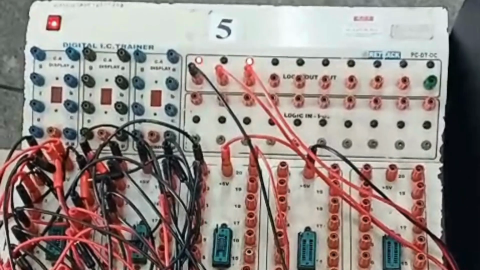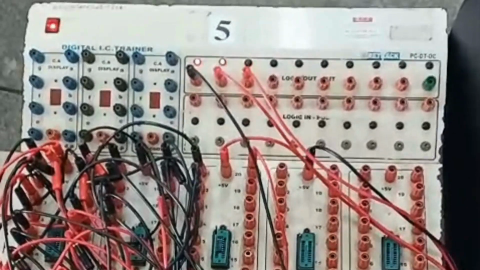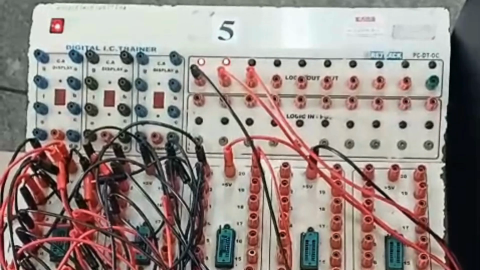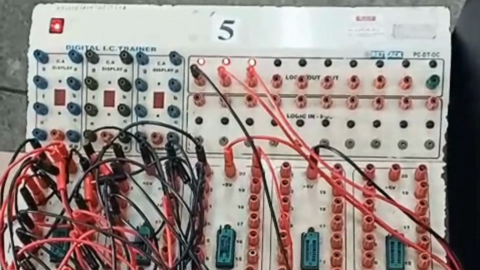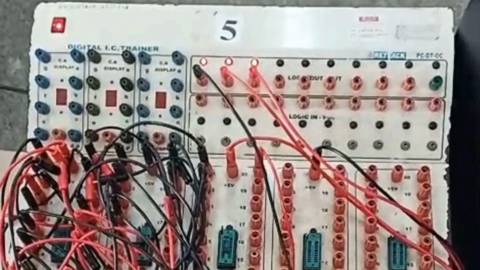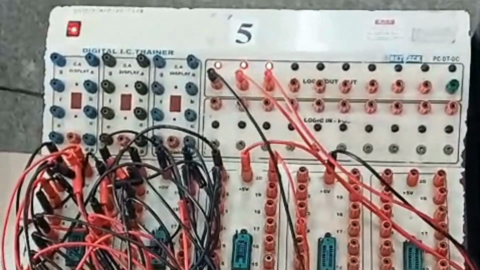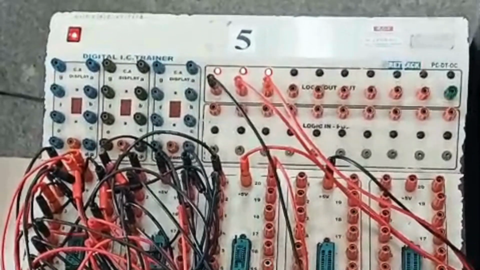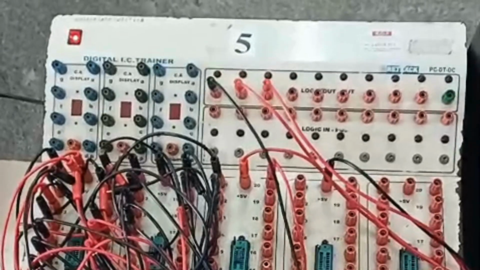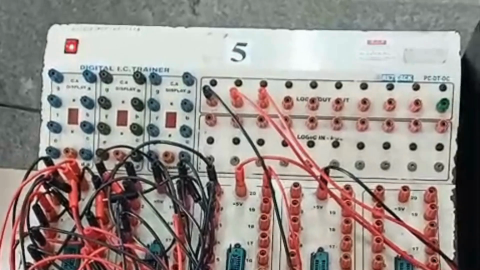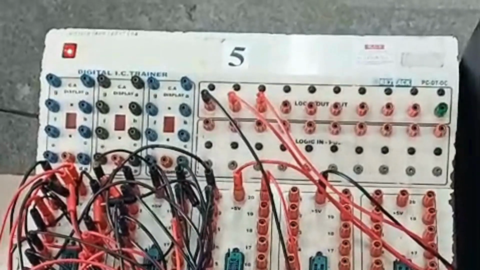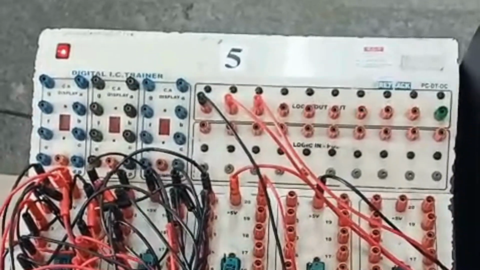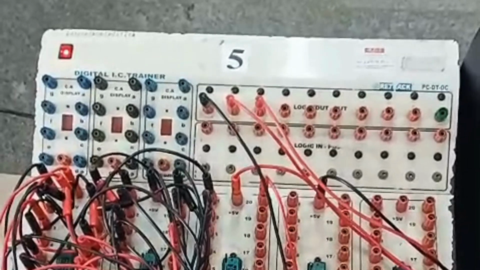For the next clock pulse, 101. Then 110. Then 111. So at the 7th clock pulse, the count would be 111. In the next clock pulse, it returns back to the same state, 000. This is a synchronous up counter. The counts range from 000 to 111.